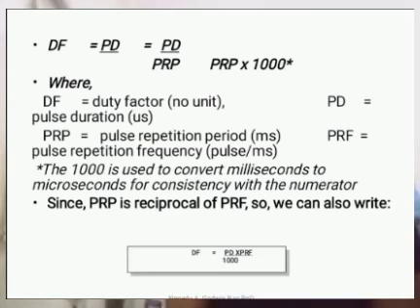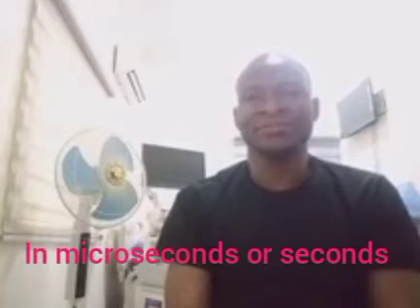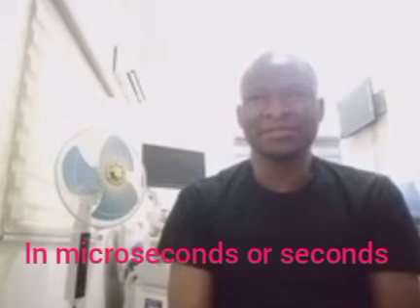In some machines you have the DF, where you adjust these things. So duty factor is pulse duration over PRP times 1000. The 1000 is used to convert milliseconds to microseconds for consistency with the numerator, because PD, pulse duration, is measured in microseconds.